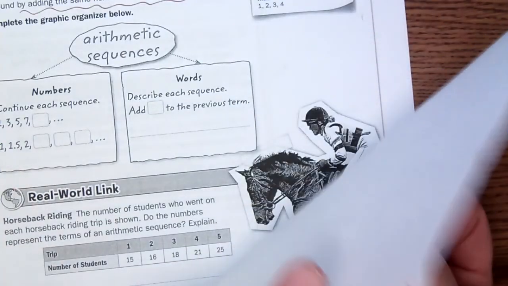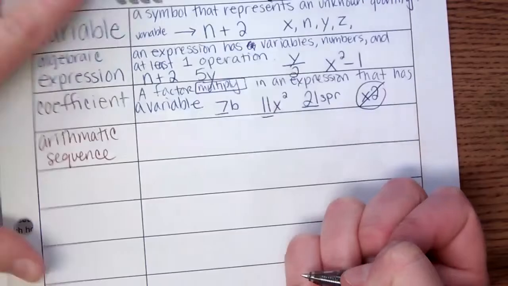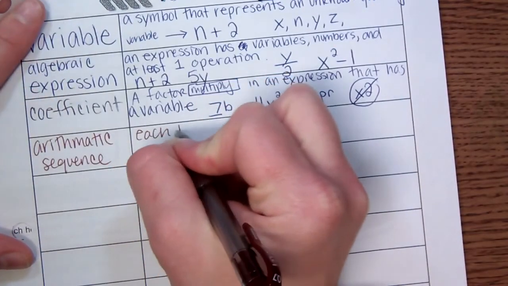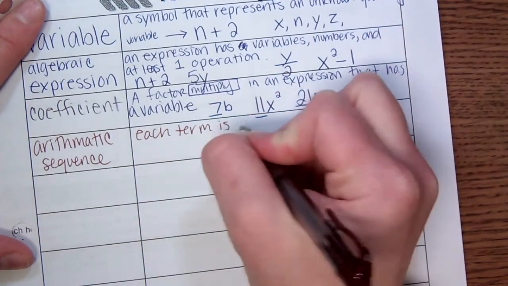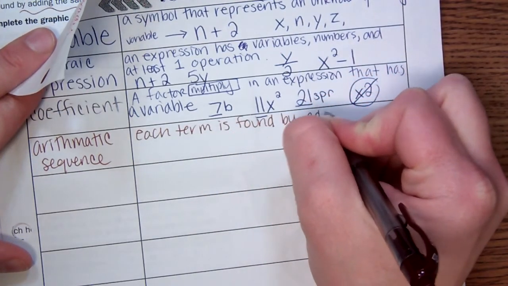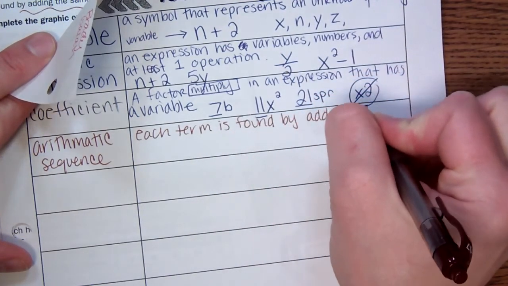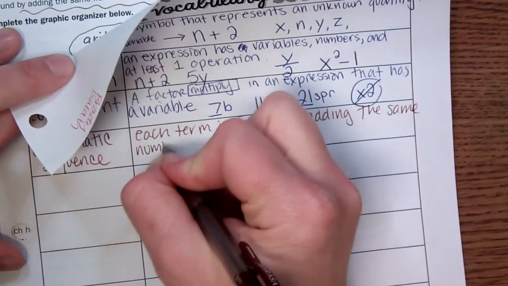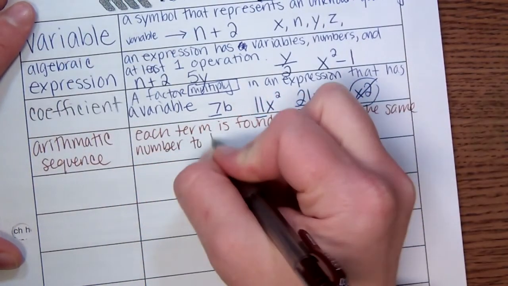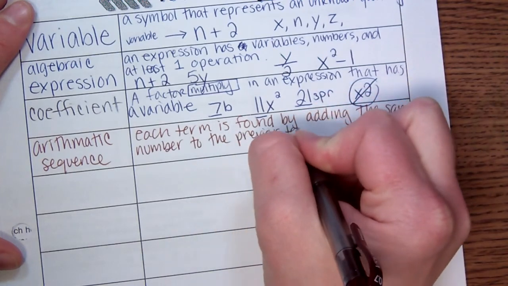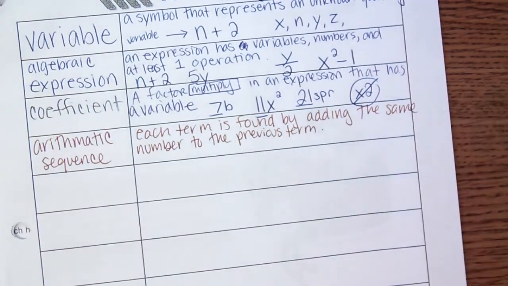An arithmetic sequence: each term is found by adding the same number to the previous term. You can pause this if you need to write this down.